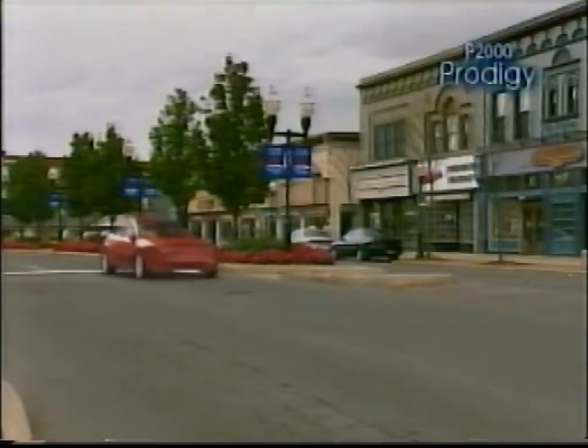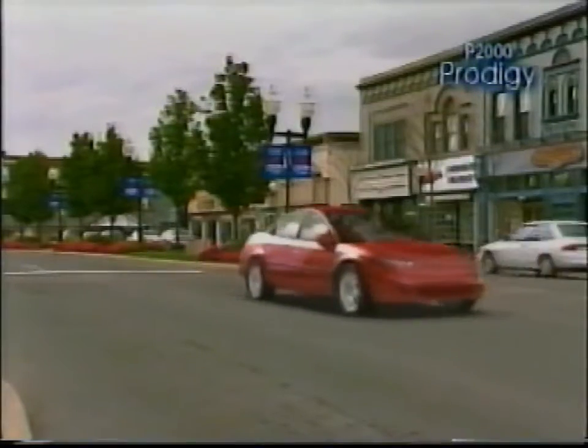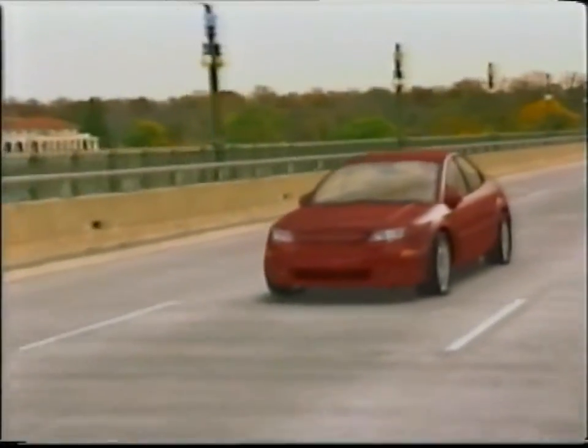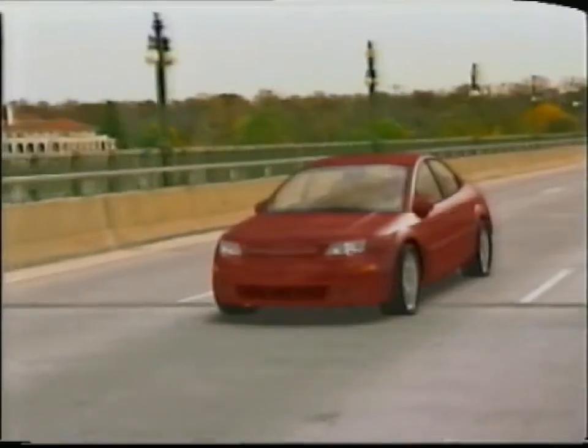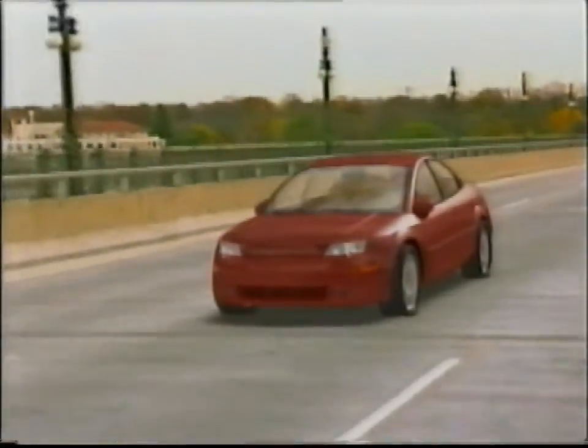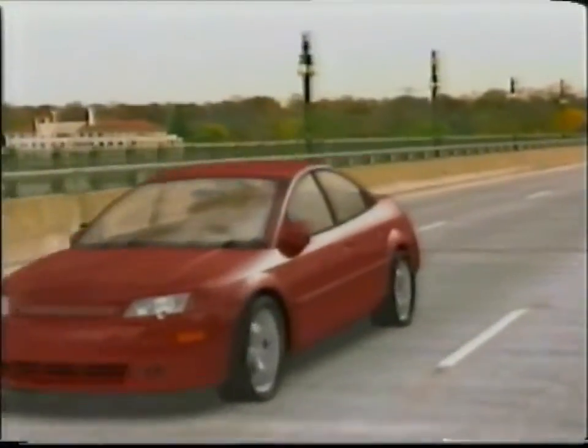And without hesitation, you're on your way, all within a fraction of a second. Actually, 0.2 of a second, like that. But who's counting? So, the same starter alternator used to convert Prodigy's rolling motion into electric energy also starts the engine and provides extra boost when more power is required.